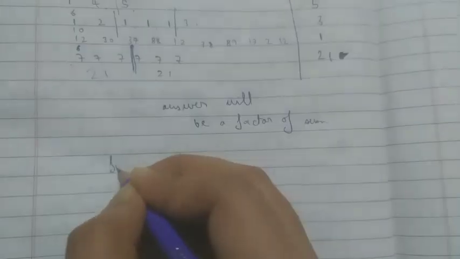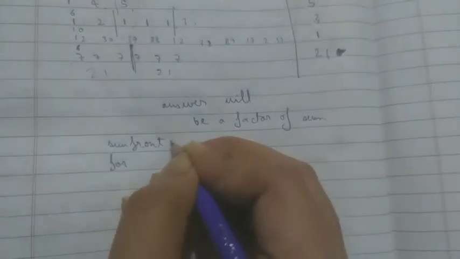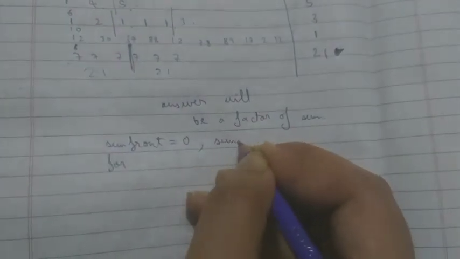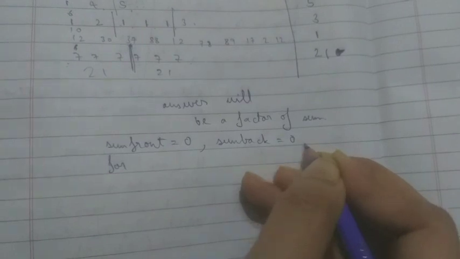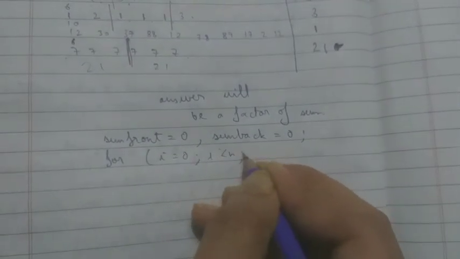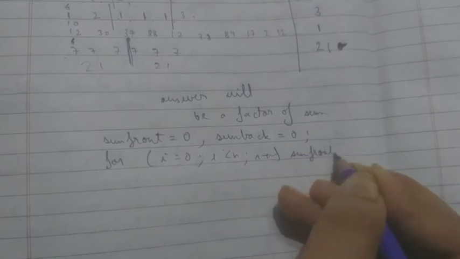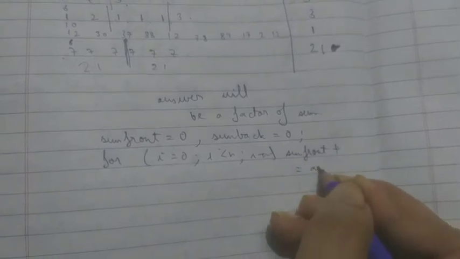So what we are going to do is, first of all, there will be sum from front, that is 0, and sum from back, that is also 0. Then run a loop from i equals 0 to i less than n, i plus plus, and sum from front plus equals arr of i.